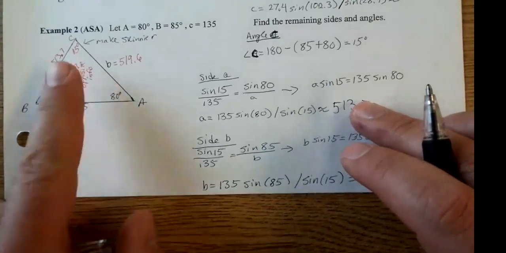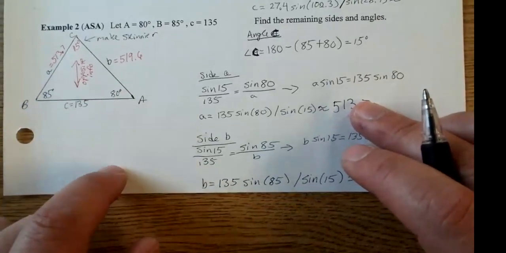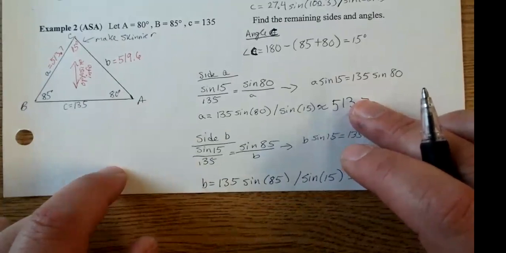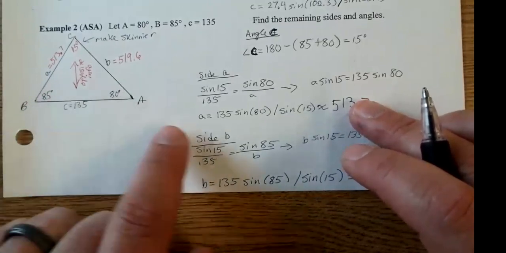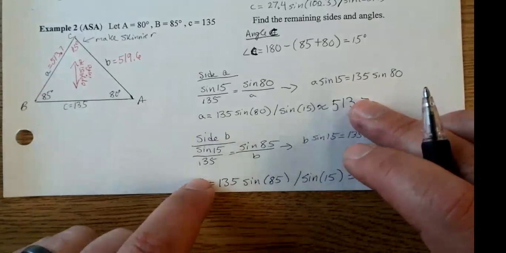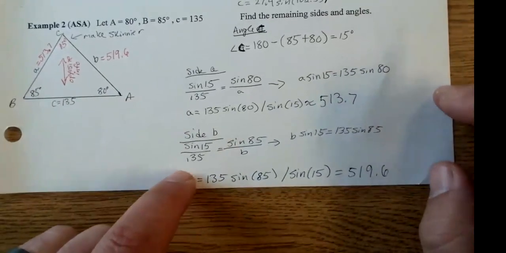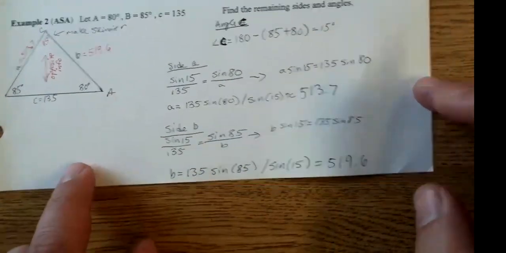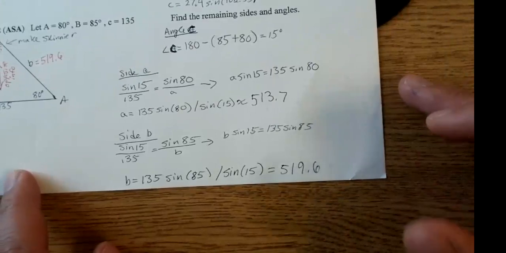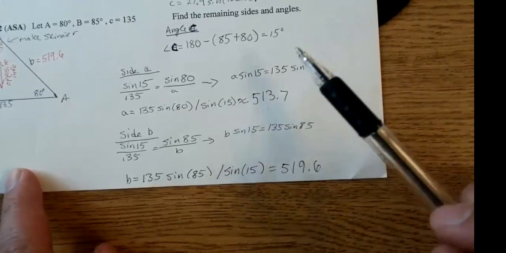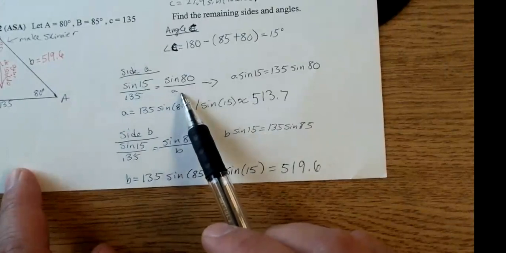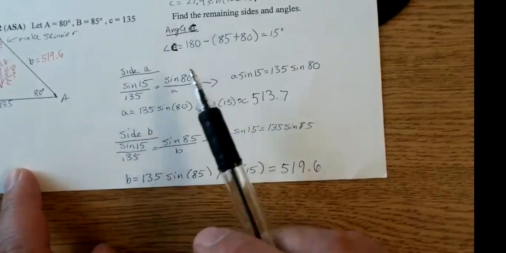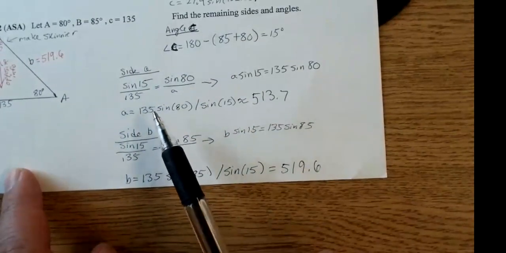And then once you have that, then you have your opposite information, as I've talked about a lot. Then from there, we can find either side A or side B next. Doesn't matter which one you do first, as long as you have them all. I usually just do them in alphabetical order. And then it doesn't matter which ratio you put first or which one you put second. It's all the same since those are equal to each other.